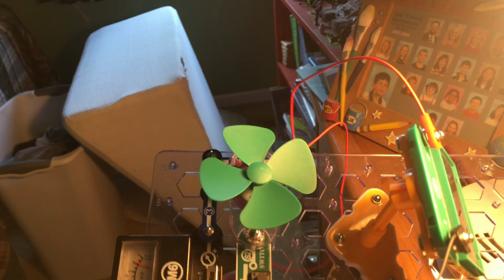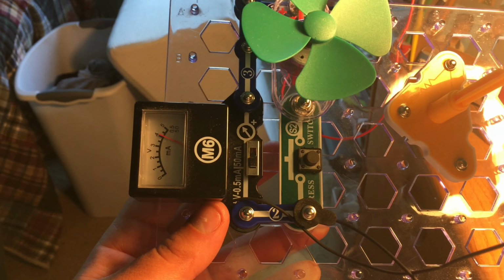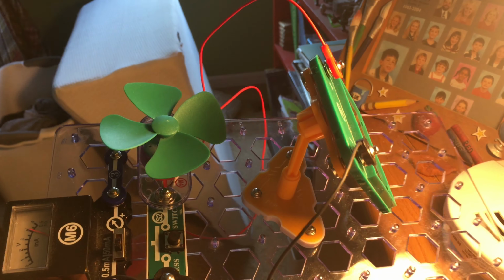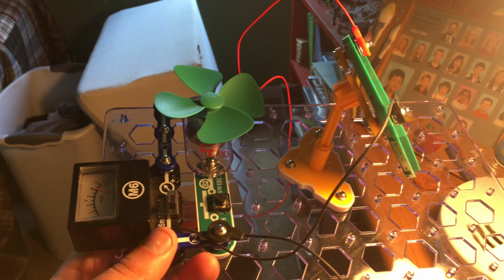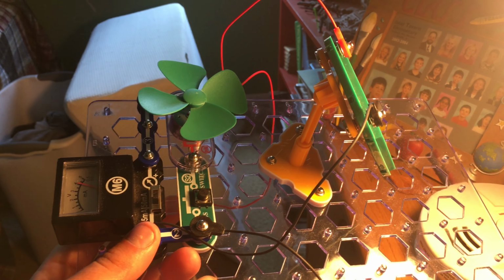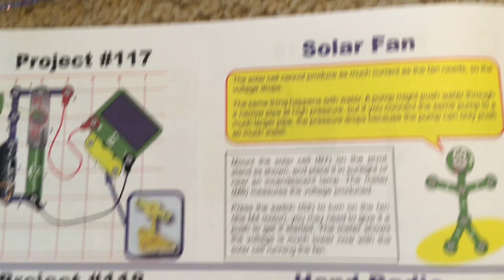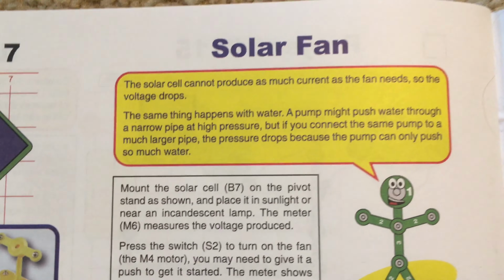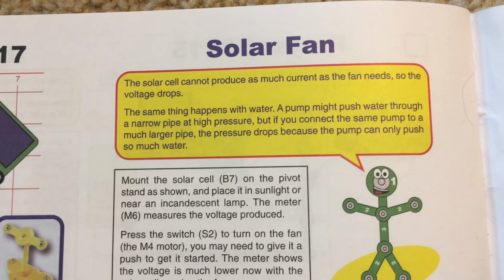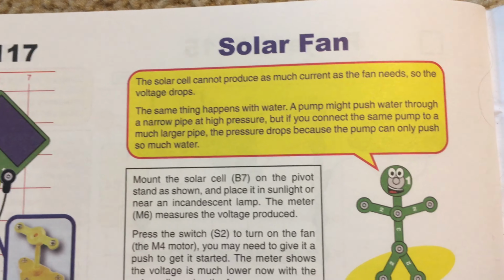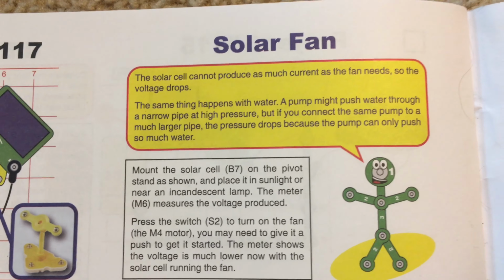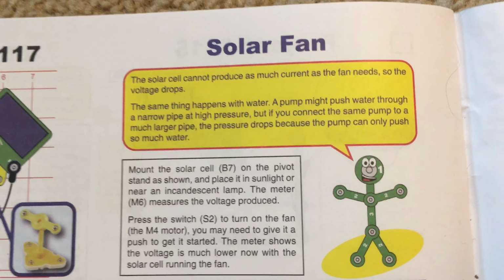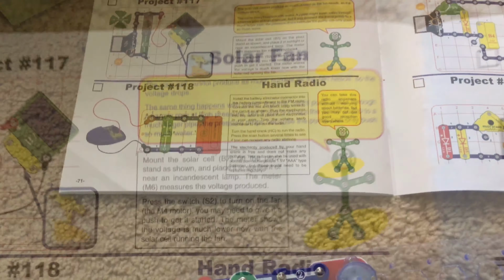And if it doesn't, but if it was to, the voltage would drop because the solar cell cannot produce sufficient current for the fan to run, and therefore the voltage would drop as the fan spun. This is the same thing with water. A pump might push water through a narrow pipe at high pressure, but if the pipe is wider, the pressure will drop because the pump can't push as much water.